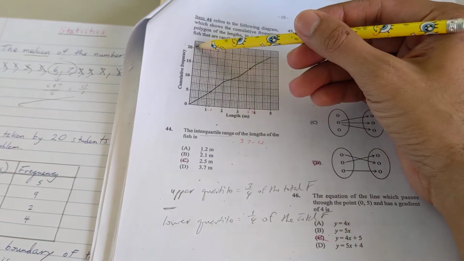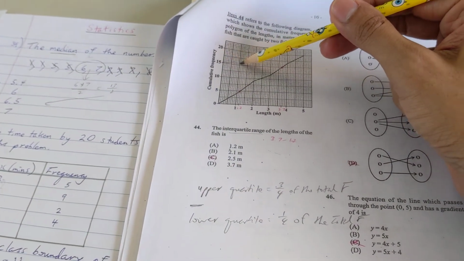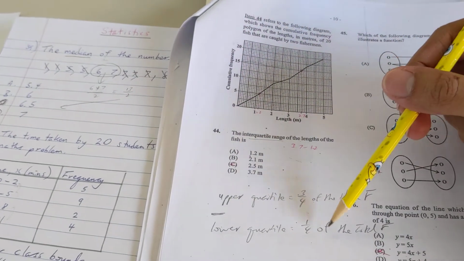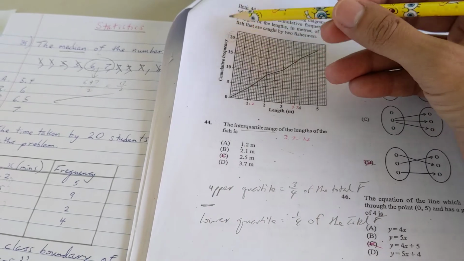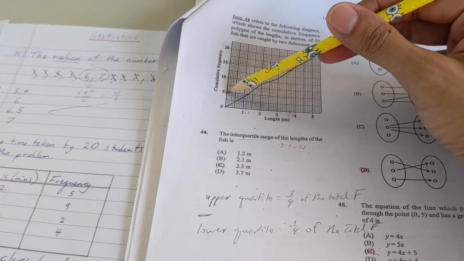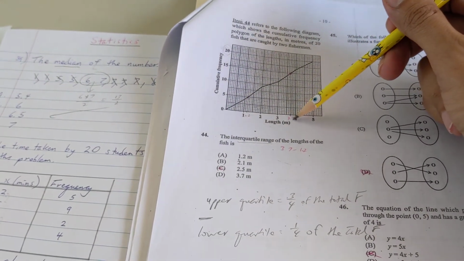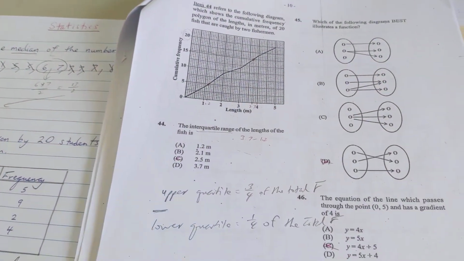So this one goes up to 20. So 3/4 of the total frequency will be the mark at 15, and I'll draw a line across. The minute I hit that, I come down and I read it off. Then a quarter of the total frequency, a quarter of 20, because you're going on whatever the total frequency was in that question. In this case, it's 20. So 5, draw it across, read it. And the difference between these two numbers, 3.7 minus 1.2, will be 2.5.